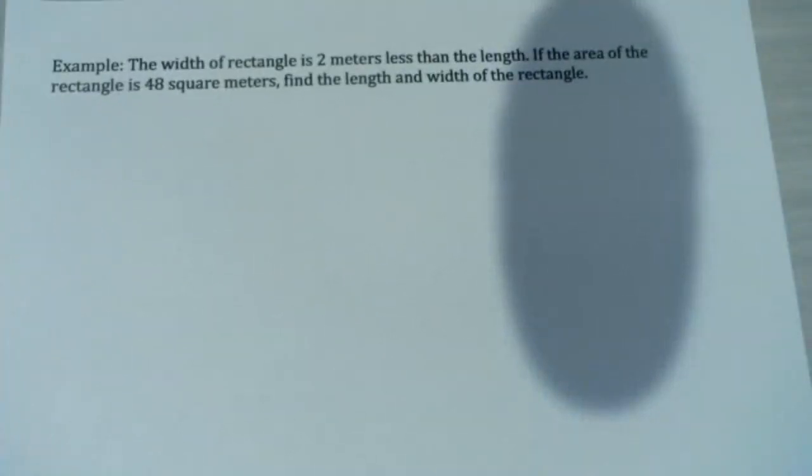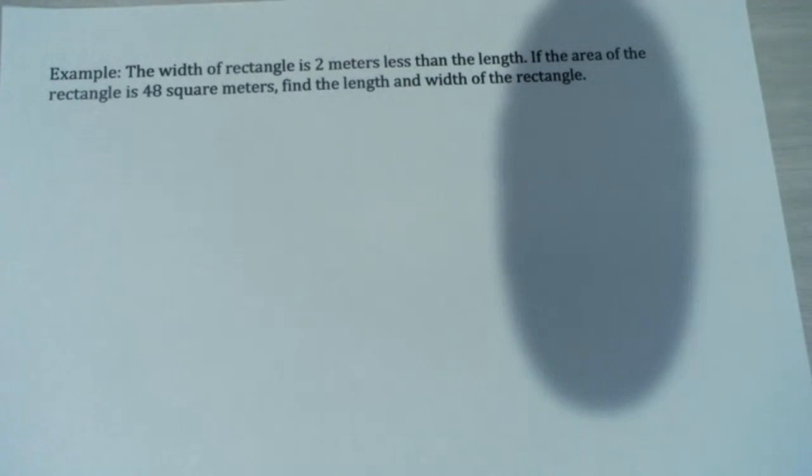The width of a rectangle is 2 meters less than the length. If the area of the rectangle is 48 square meters, find the length and the width of the rectangle. All right, so a couple things here. First of all, let's draw a picture. So we have a rectangle.